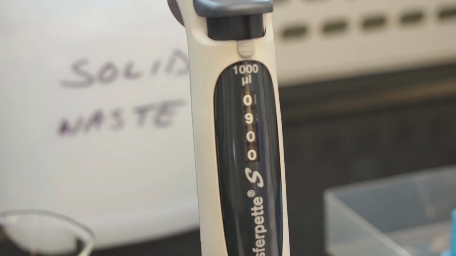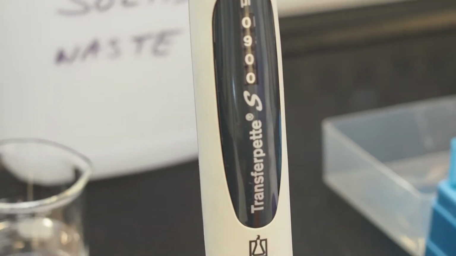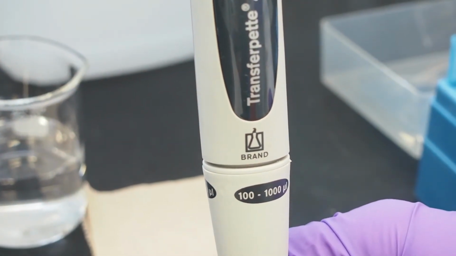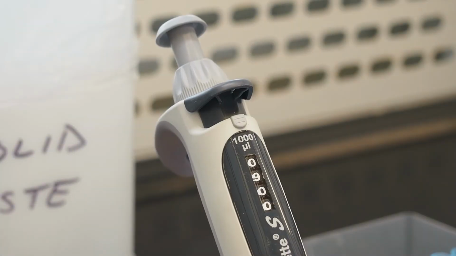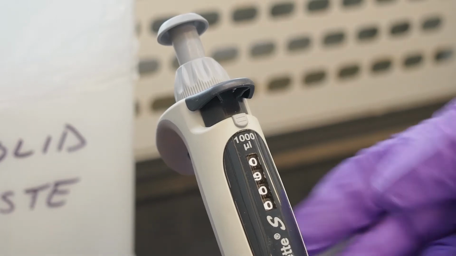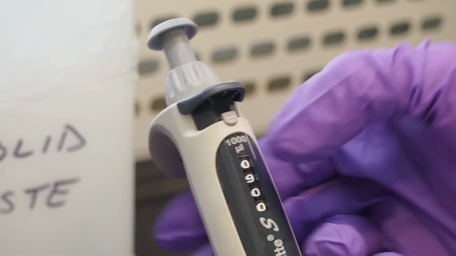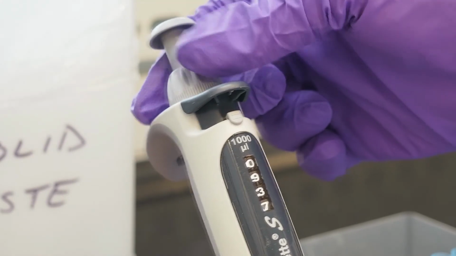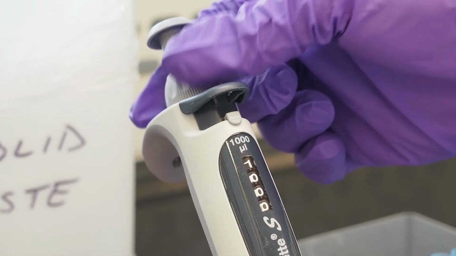The first step in using a pipette is to set the volume required for the transfer. In this demonstration, we'll transfer 1000 microliters. Currently, however, the display window of the pipette reads 0900, which indicates that this is set to transfer 900 microliters. Let's change this by unlocking the volume change protection button and then slowly rotating the volume setting wheel counterclockwise until we reach a reading of 1000, or 1000 microliters. Do not rotate the volume setting wheel quickly or abruptly, as this can damage the pipette.